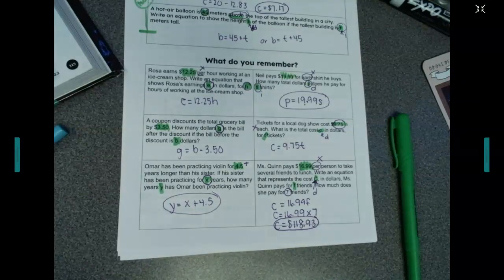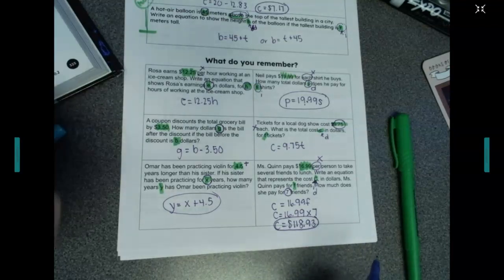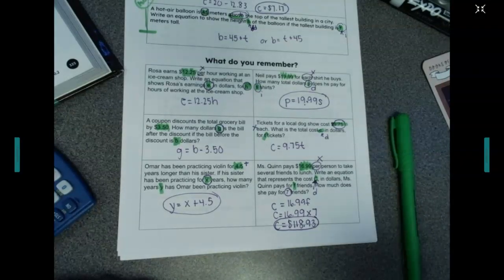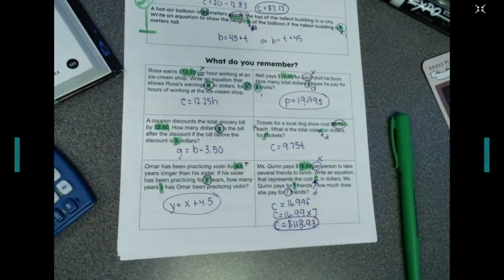Take your time on these, because the biggest thing that you're going to do is you're going to accidentally flip-flop the independent and dependent variable. Remember, the dependent variable depends upon what happens in the independent variable. And that's the end of lesson 2.